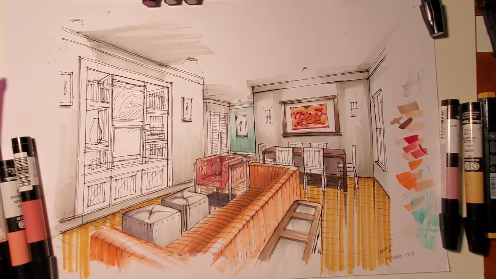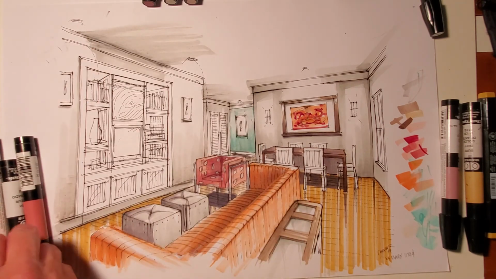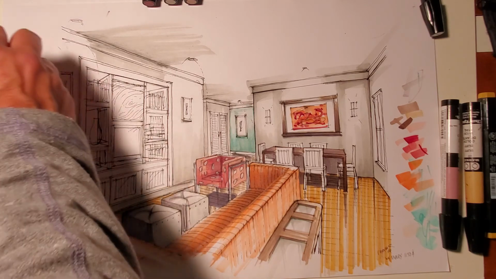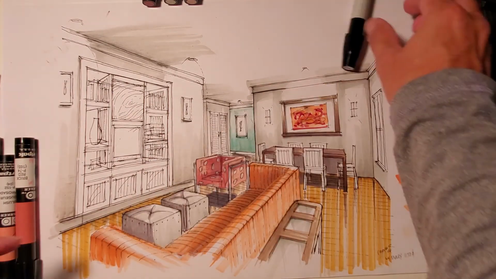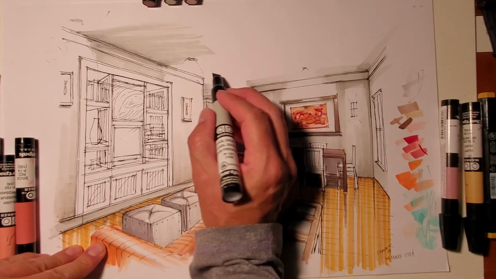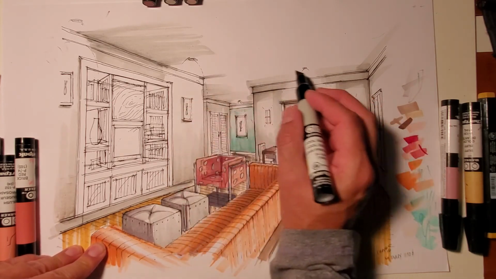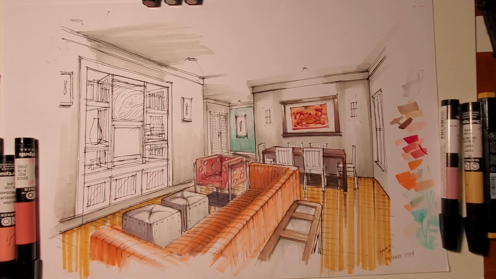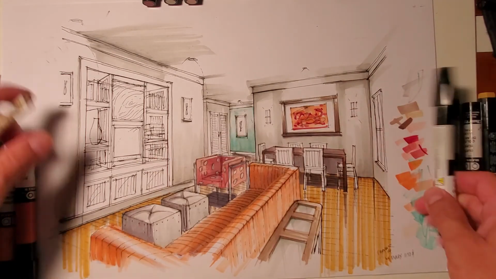You see that, guys? But I like to address the ceiling. But in this case, yeah, I'll leave it like that. Otherwise, I gotta do a whole streak right here.